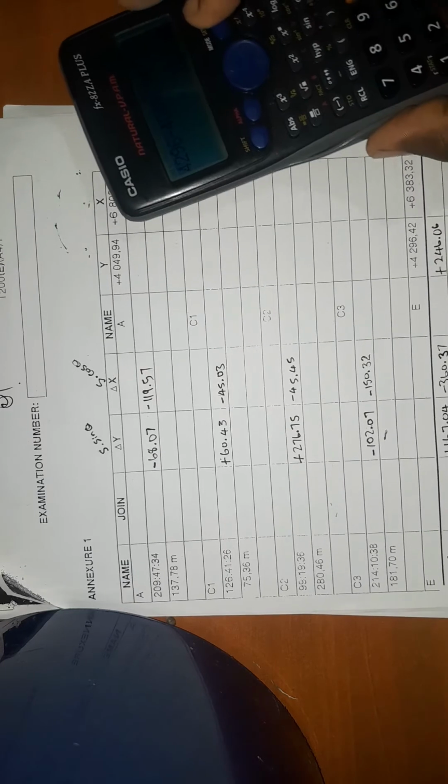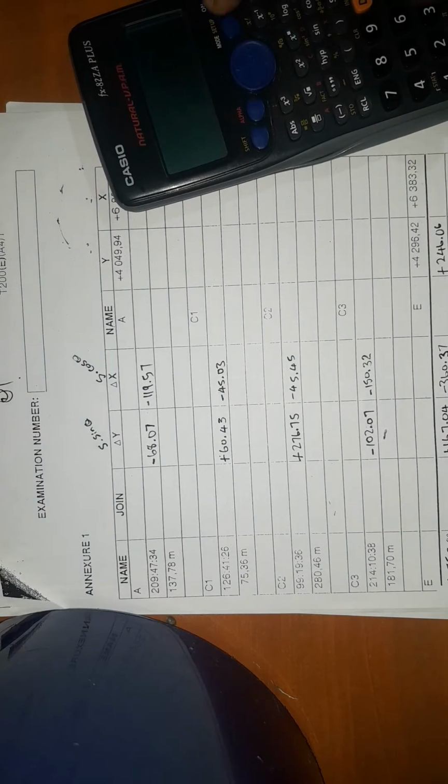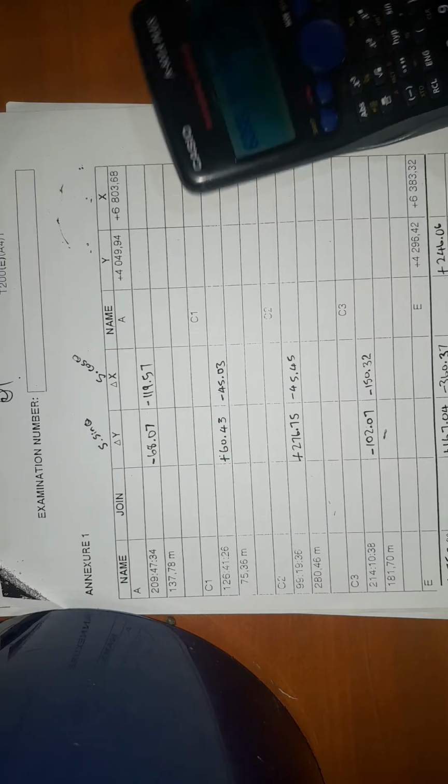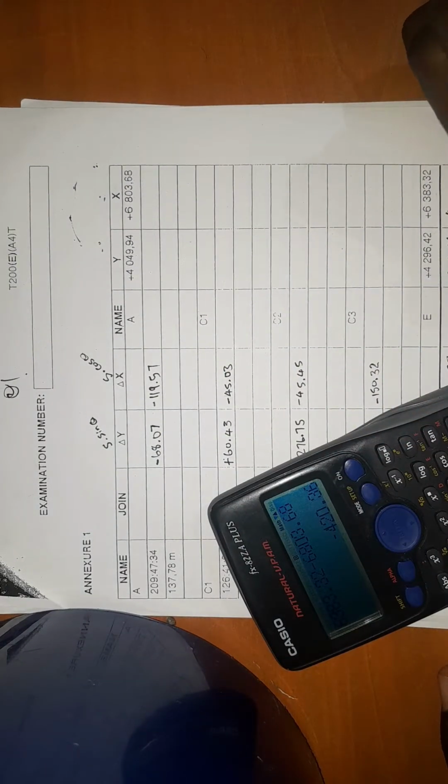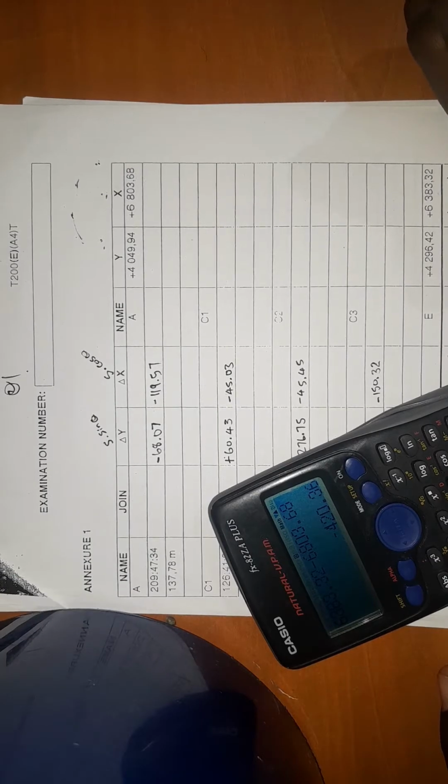246.06. Then again in x, I'm going to do the very same thing, which is 6383.32 minus 6803.68. It's a negative answer, which is negative 420.36. This is the change of these two.